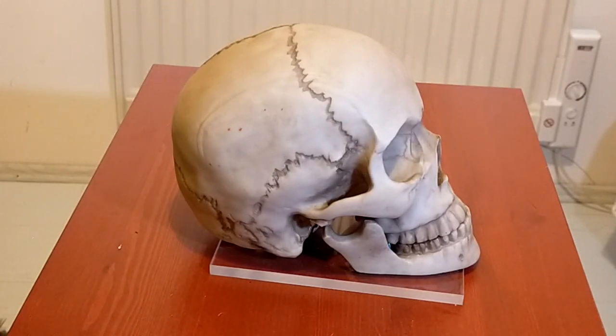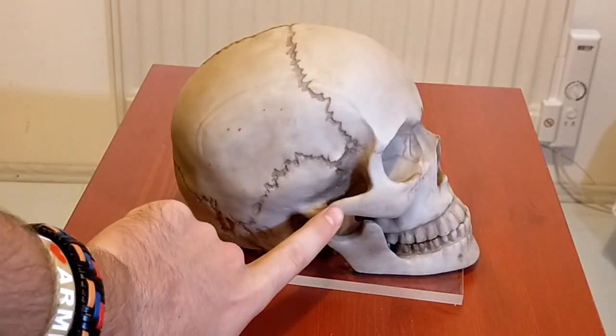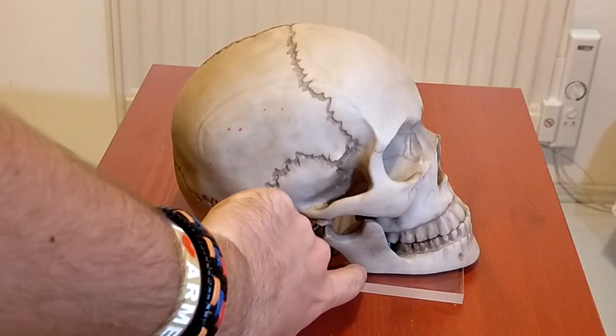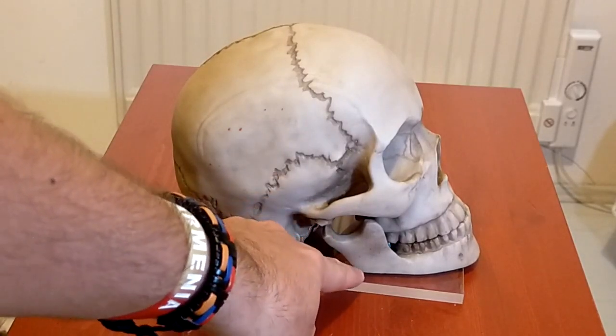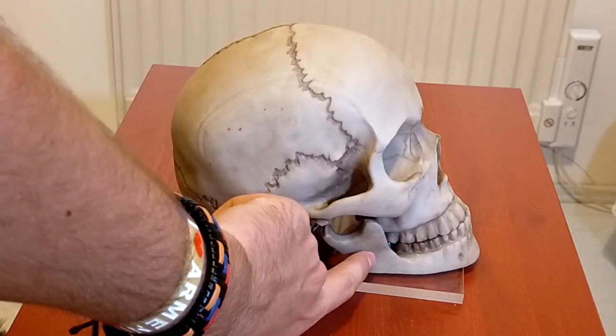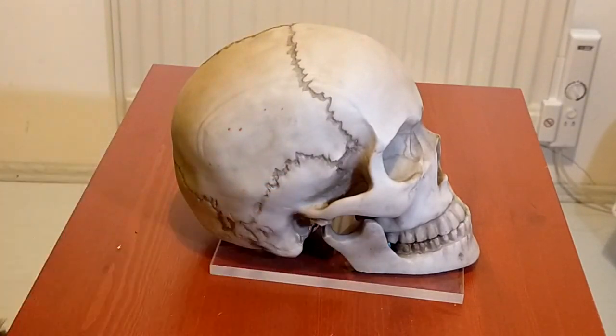And these are Gonion, mid-ramus, and also Zygion. Zygion is the point which is over here as I show with my fingers, and then also the Gonion point is here, exactly, and then the mid-ramus point is here approximately.